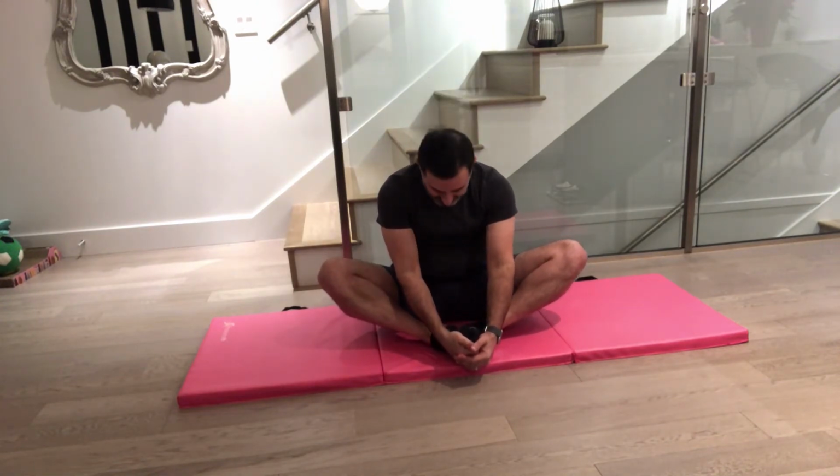At the same time, make sure your back is straight, so you're not like this. You're keeping your back straight and you're leaning forward to get a really good stretch in the hips.